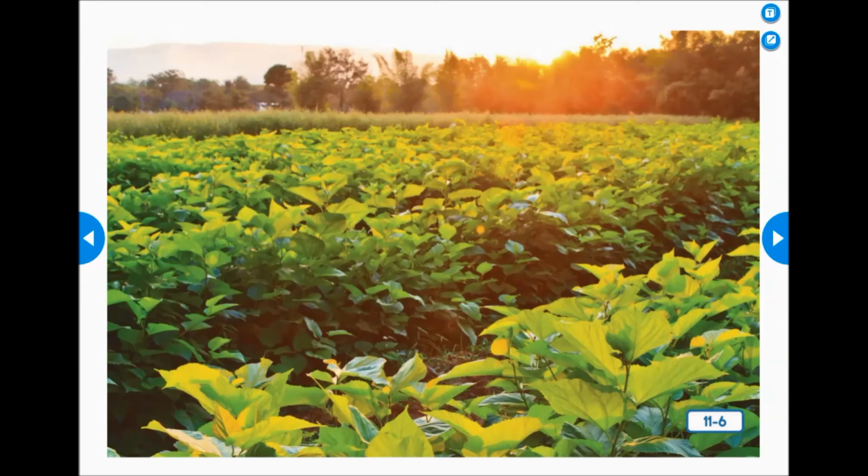But wait a minute. What do you think would happen to the plant if it does not get the air it needs to grow? And it cannot grow where there's any air, like if it's in a plastic bag. What happens if that plant does not get the air that it needs?